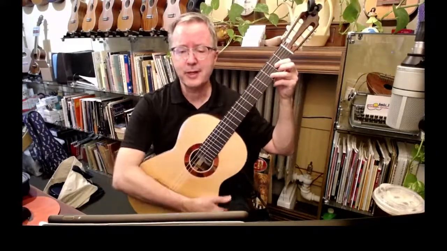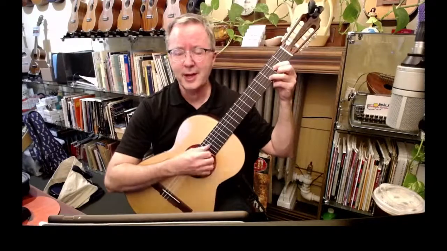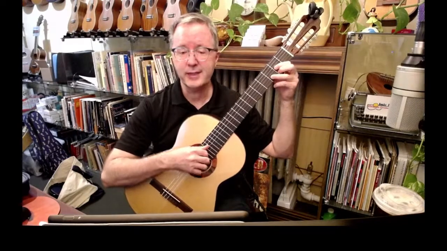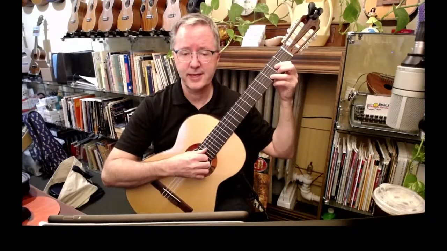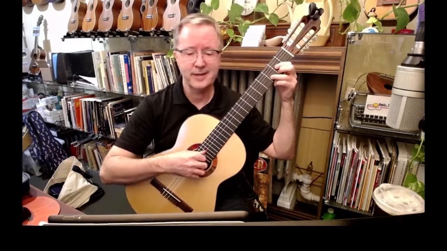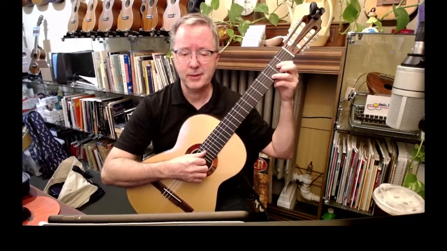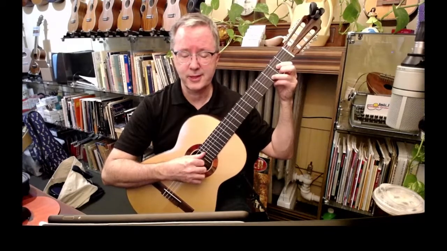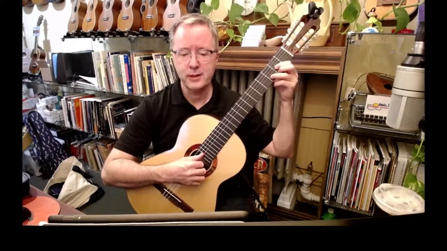Again, you're never going to play Mary Had a Little Lamb for real, but you are going to use this as a way to experiment with right-handed, left-handed attack strategies and get comfy with doing different types of things. So let's do claw first and then thumb. 1, 2, 3, 4.